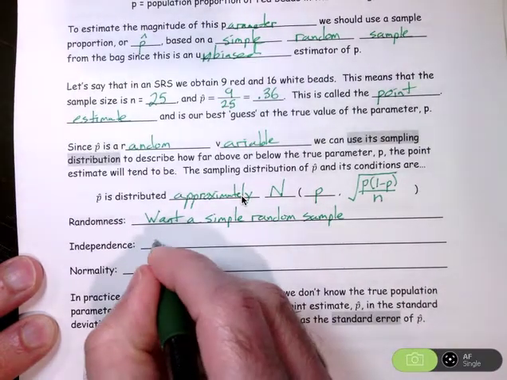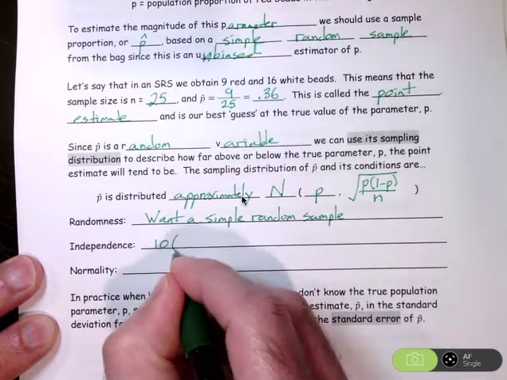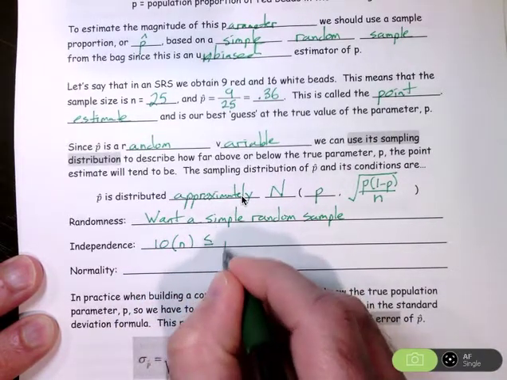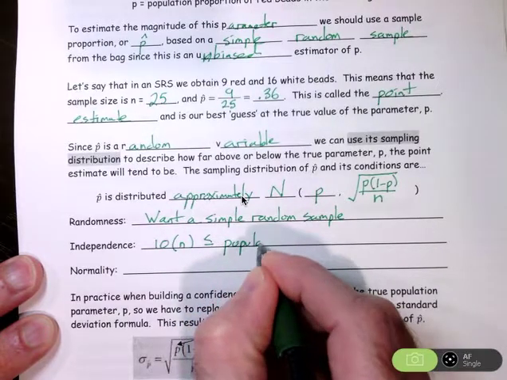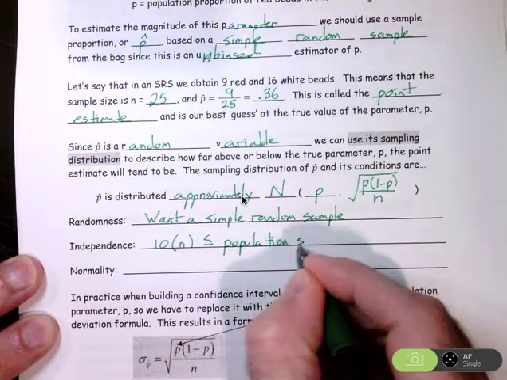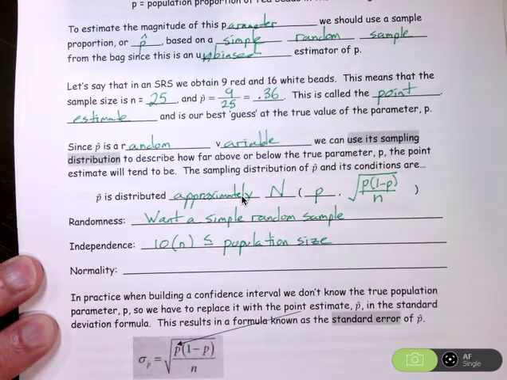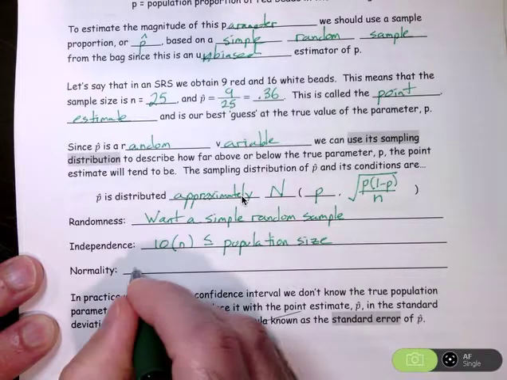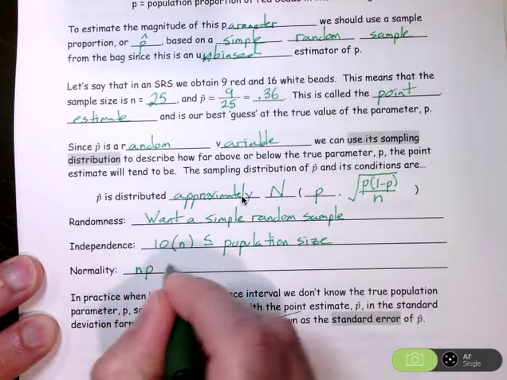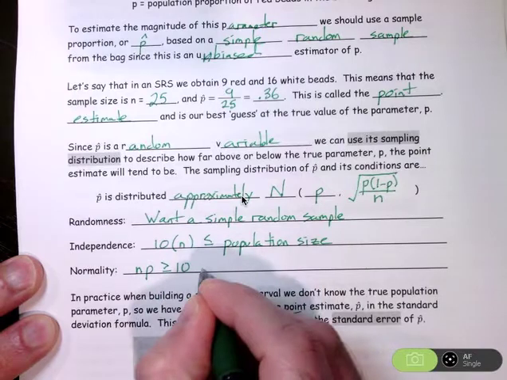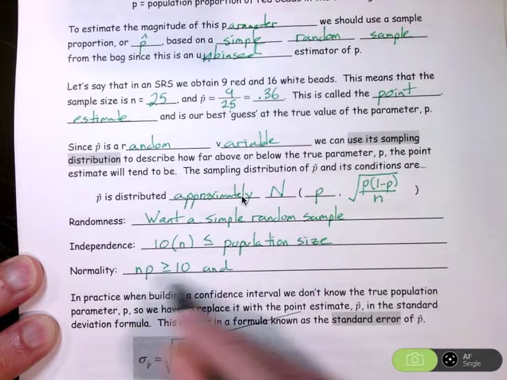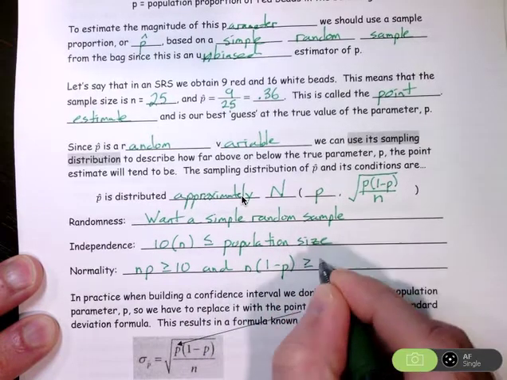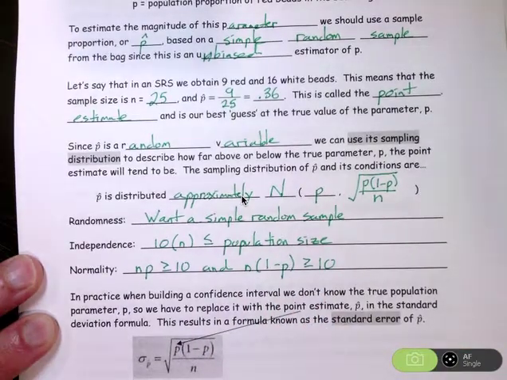For independence, I need to know by the 10% rule that 10 times n is less than or equal to the population size, the population from which we are sampling, and this is about proportions. For normality, I need n times p to be greater than or equal to 10, that's the success count, and the failure count of n times 1 minus p should also be greater than or equal to 10. Those are our conditions.